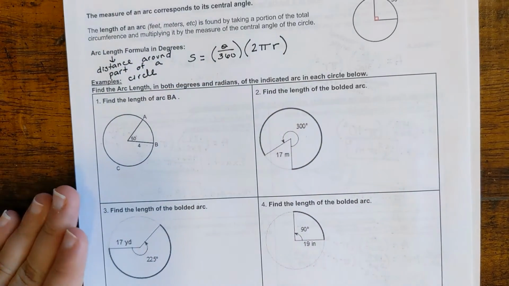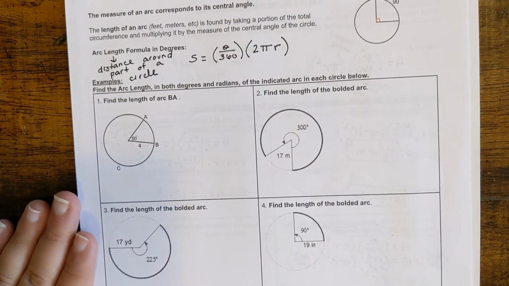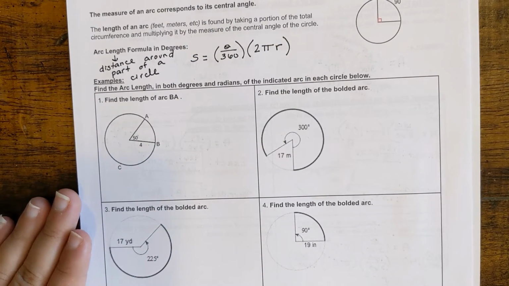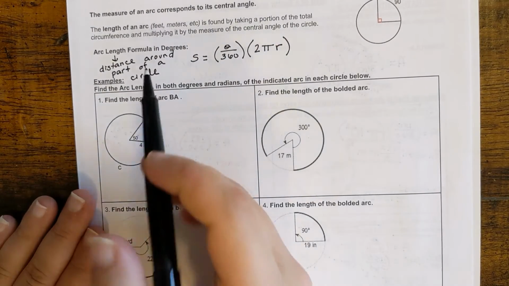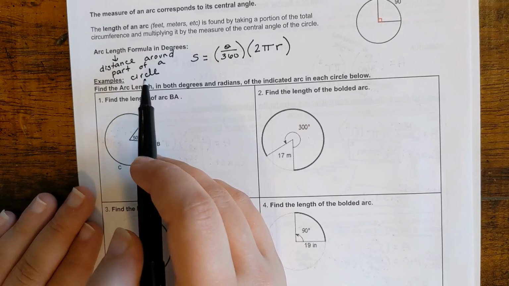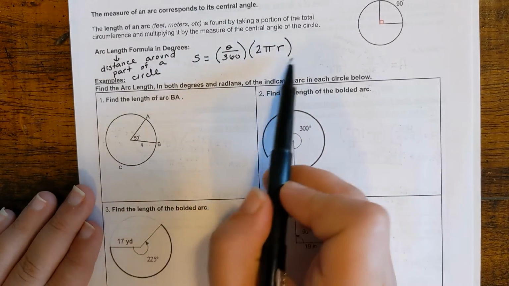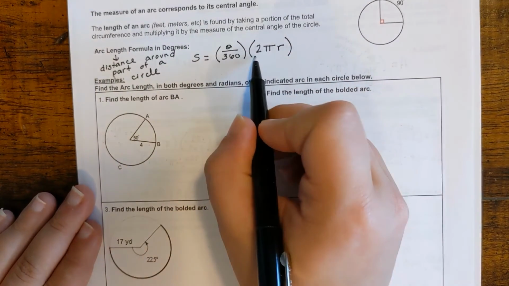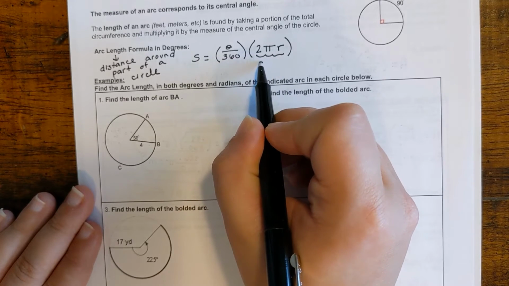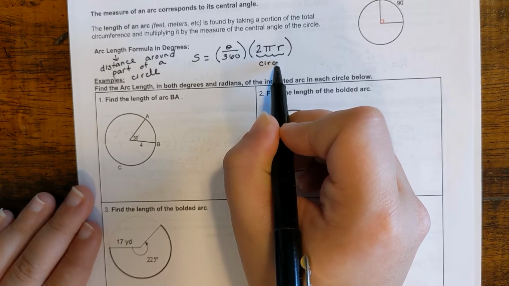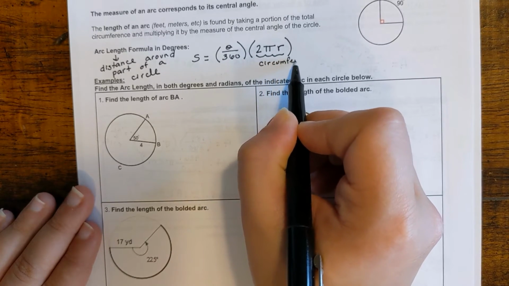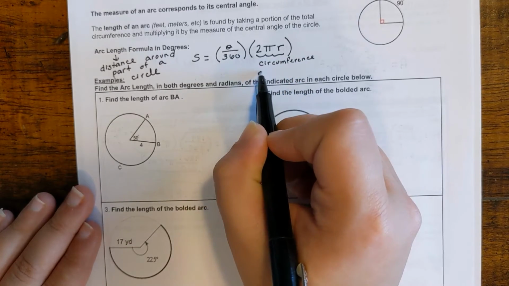So we previously learned that circumference was the distance around the entire circle. And now we want to find the arc length, which is the distance around part of a circle, which is why part of this arc length formula will look familiar to you. 2 pi r, we learned, is the circumference of a circle.